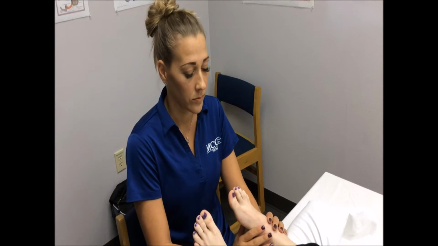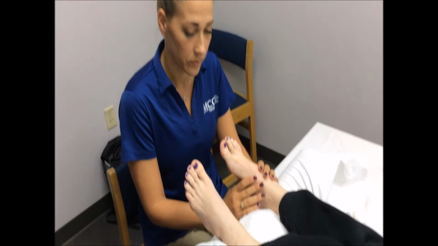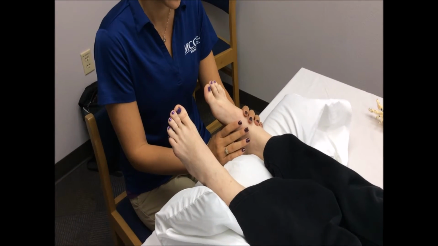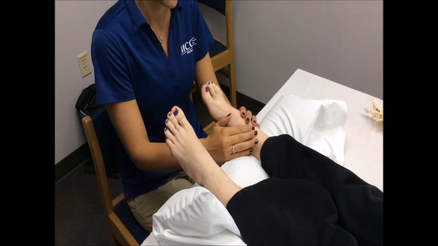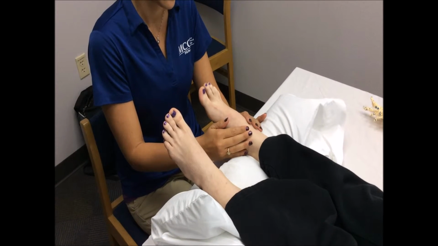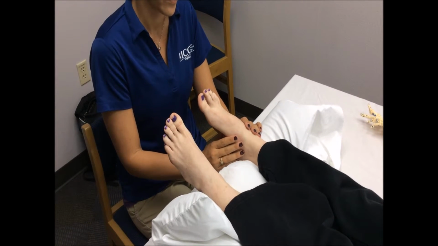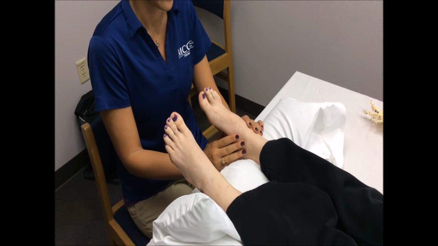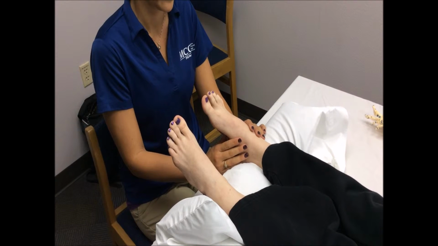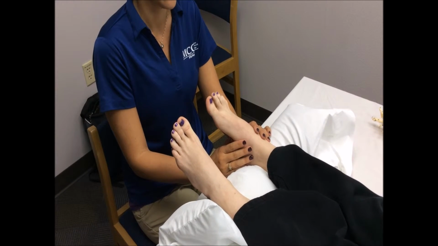Extensor hallucis longus and extensor hallucis brevis. Originates from the fibula and interosseous membrane. Inserts to the distal and proximal phalanx of the great toe. Its action is extension of the first toe and assistance with inversion and dorsiflexion. They are innervated by the deep peroneal nerve.